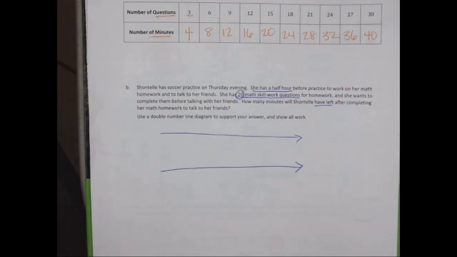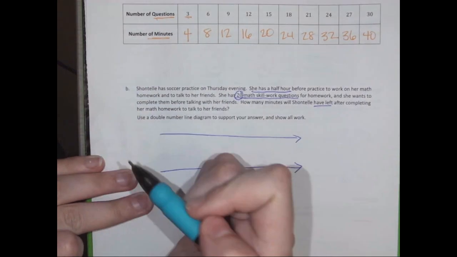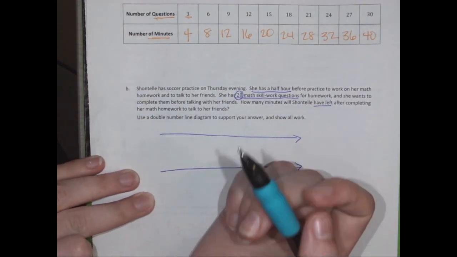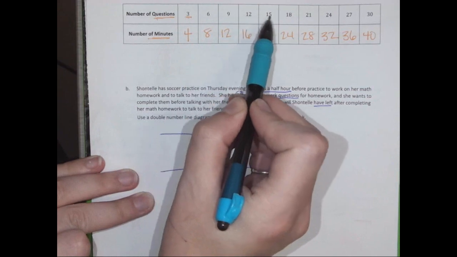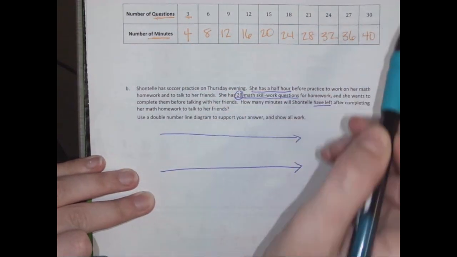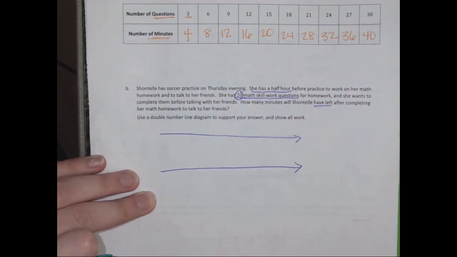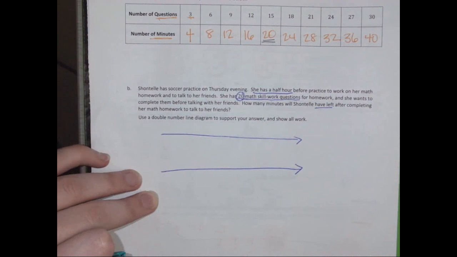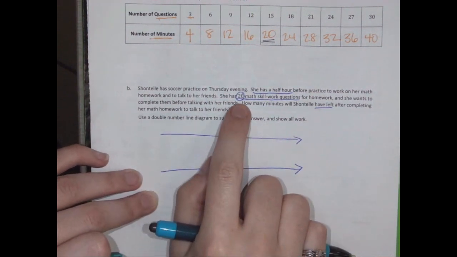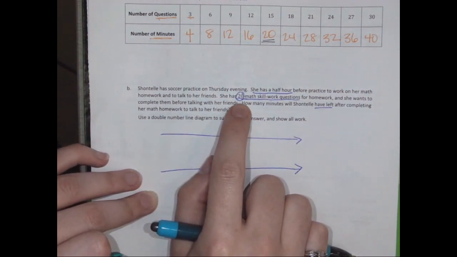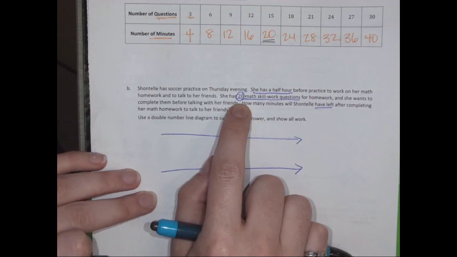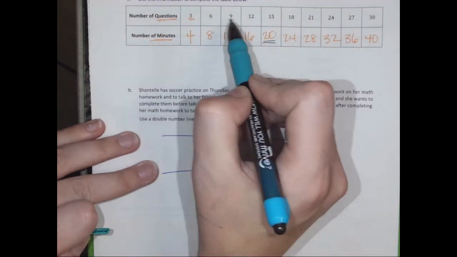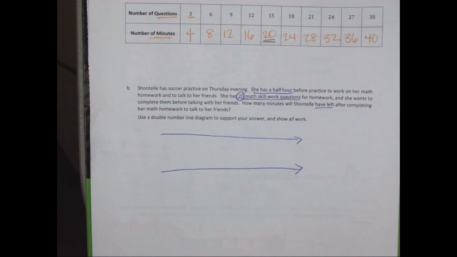Okay, is 20 questions on the diagram? No. 3, 6, 9, 12, 15, 18, 21, 24, 27, 30. Now, pay attention. You could make a big mistake and find 20 in the number of minutes, but the question doesn't say she had 20 minutes. It says she has 20 questions. Okay? So if 20 was in our table, where would it live?